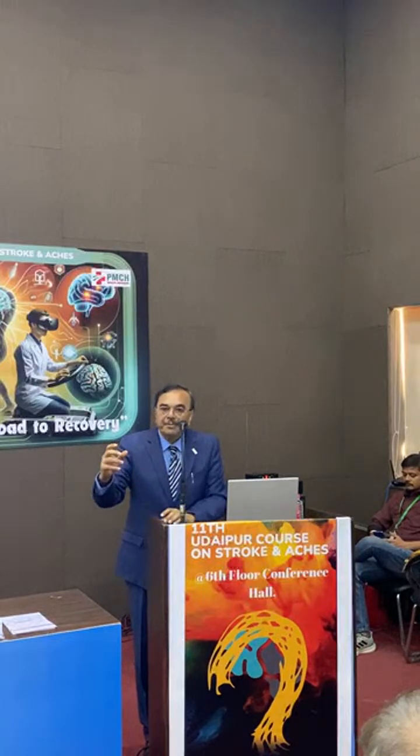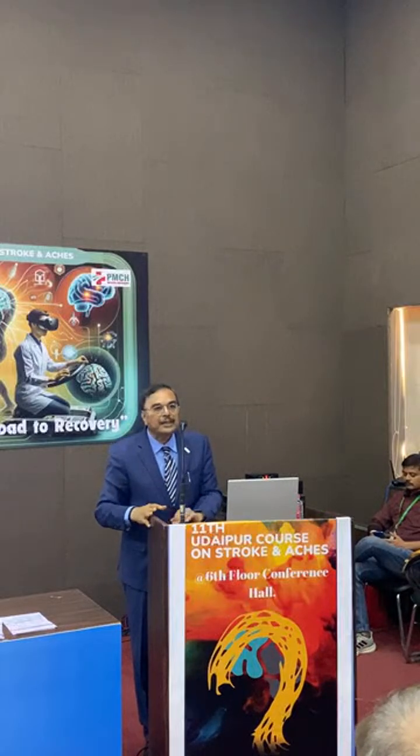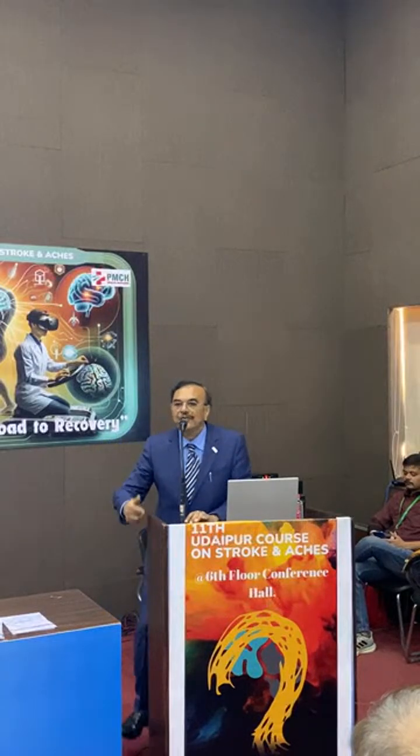So, if you have a patient with hand weakness and the patient is not able to contract, if we use the FES on the forearm, it may help the patient to grip the pen and write. Similarly, for a patient who has a dragging of the foot with the AFO, we put the FES on the leg and give an electrical stimulation which is timed with the lifting of the foot.